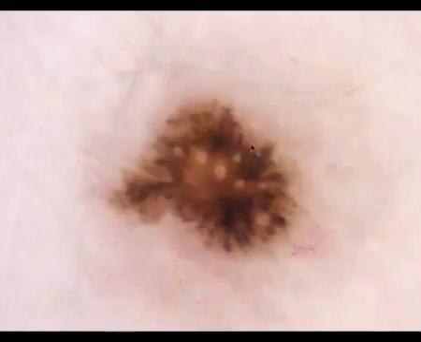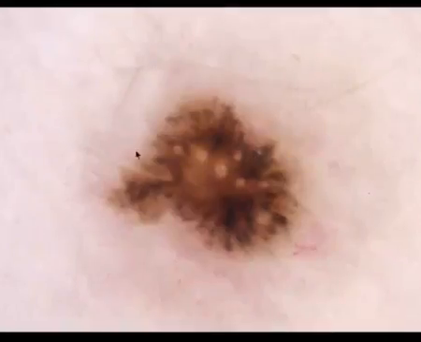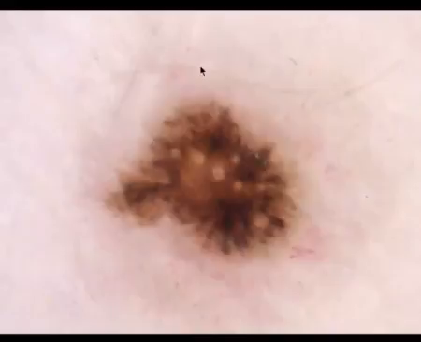Here is another recurrent nevus, and you can see pseudopods or radial lines at the periphery, only in some segments, and again you can see the scar at the periphery, which makes the diagnosis of recurrent nevus, also of course the clinical history.